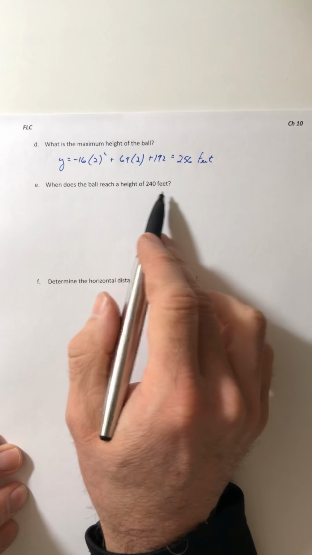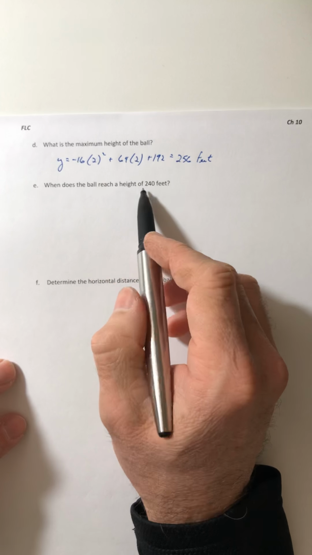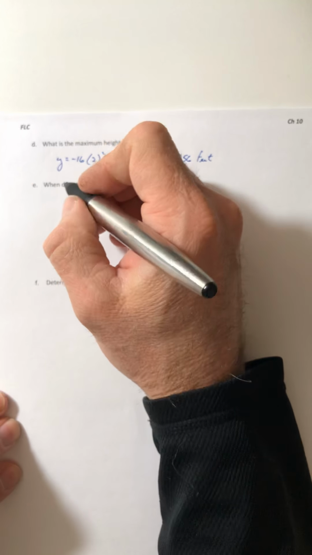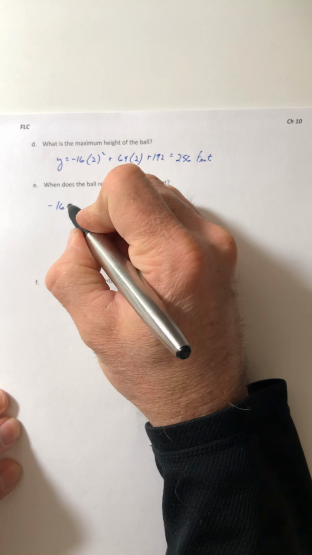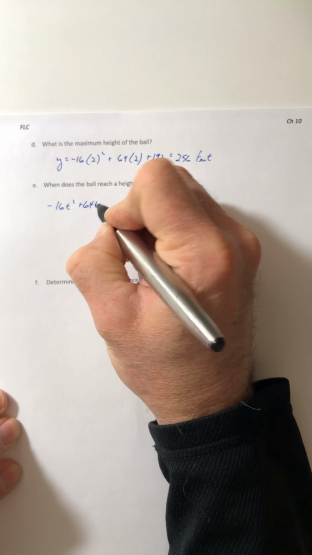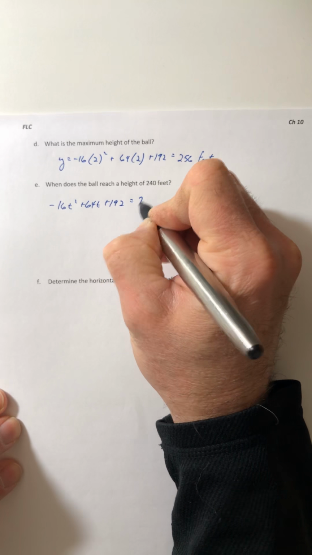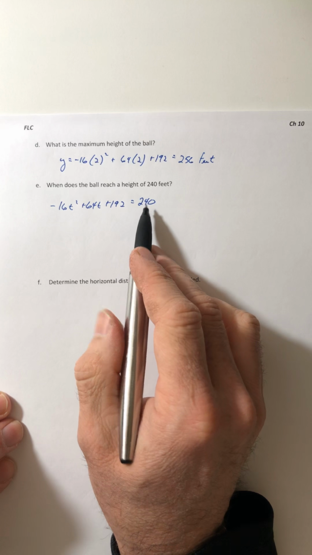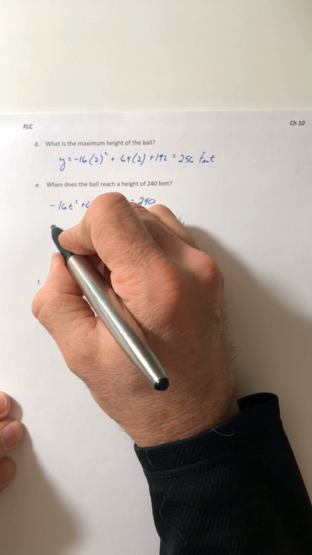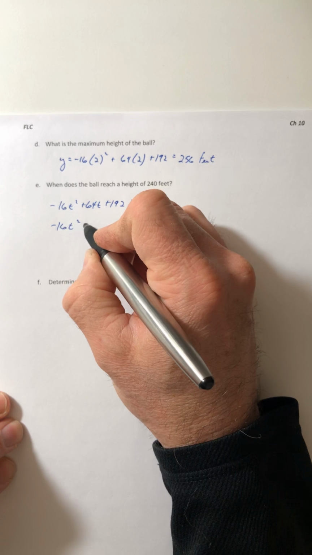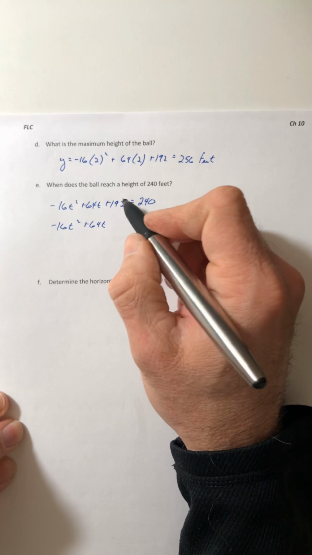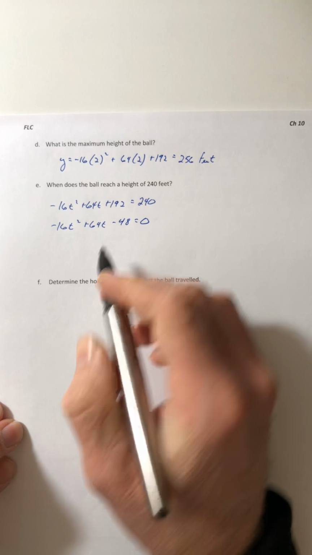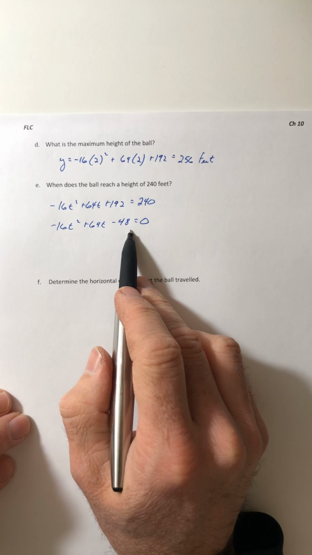Okay, part E, when does the ball reach a height of 240? Well, just like the ground, we knew the height of the ground was 0. Well, now we know the height is 240. So take your y equation and set it equal to 240 and solve it. So it's still quadratic, so still set it equal to 0. So 192 minus 240 is a negative 48.